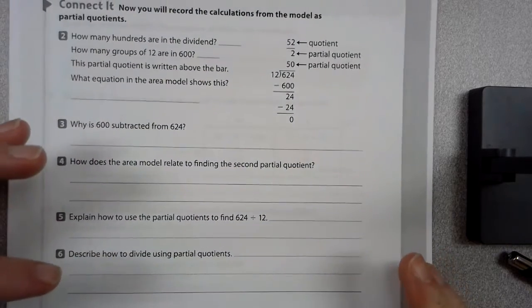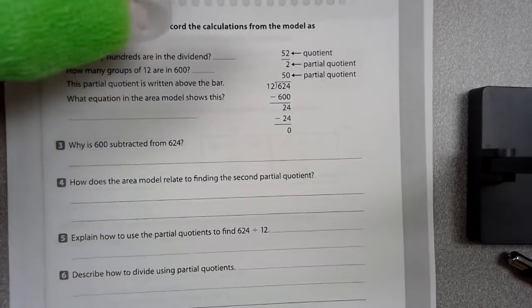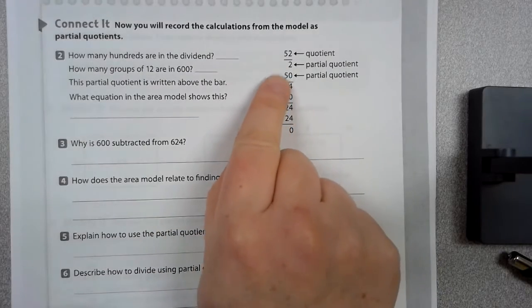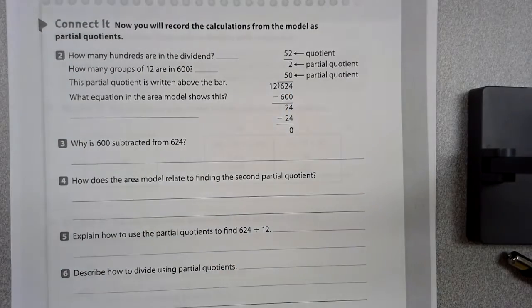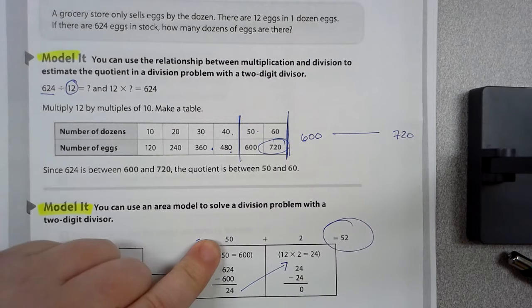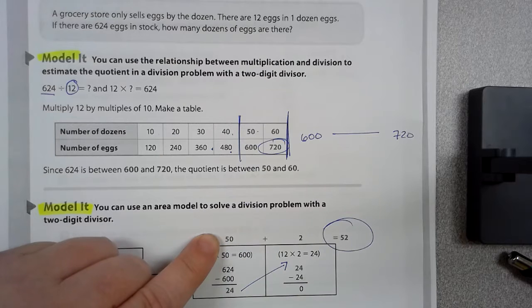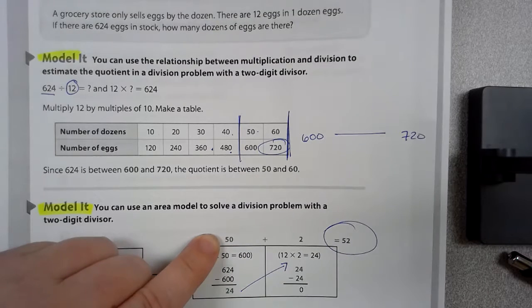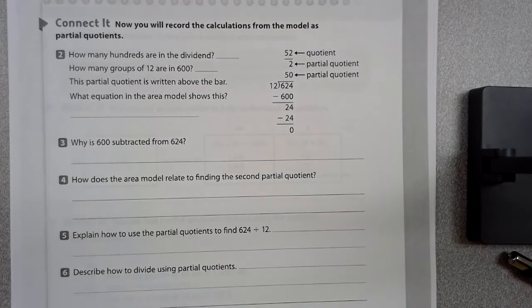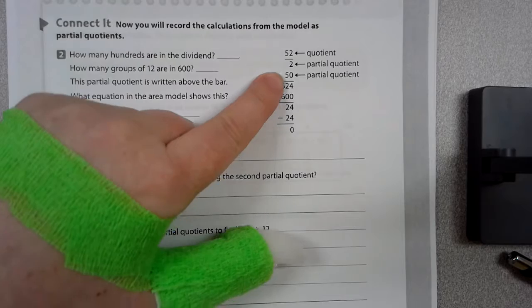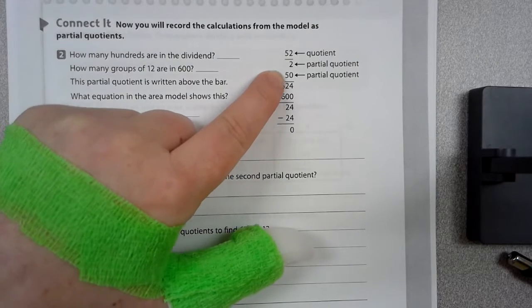Now, you will record the calculations from the model as partial quotients. Now, your partial quotients would be these two numbers right here, because they're like when you did your area model with multiplication. It's part of the quotient, but it's not the complete answer. Okay? So let's go right here. These are your partial quotients, okay?